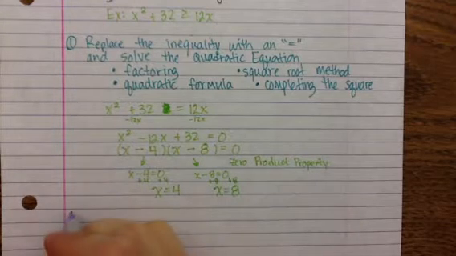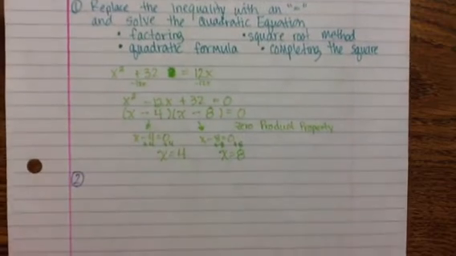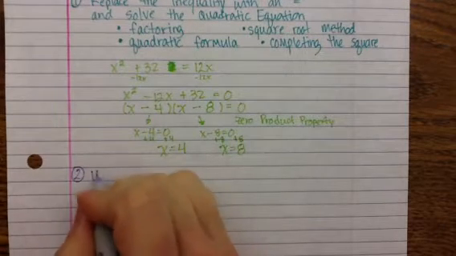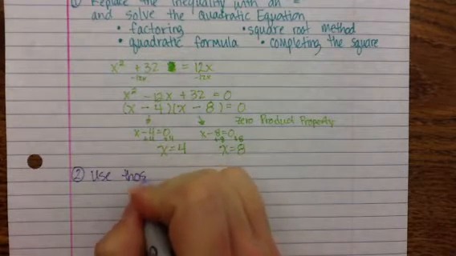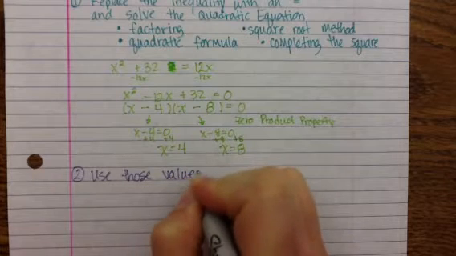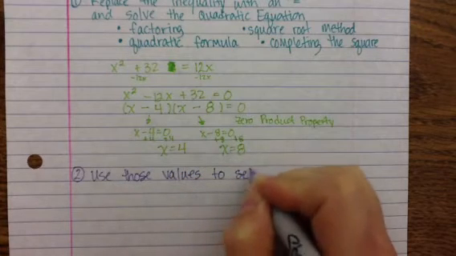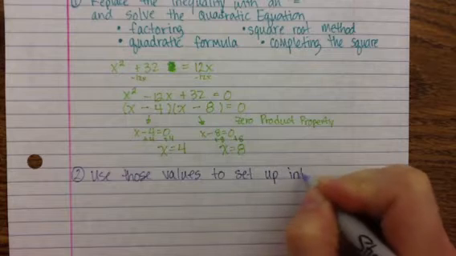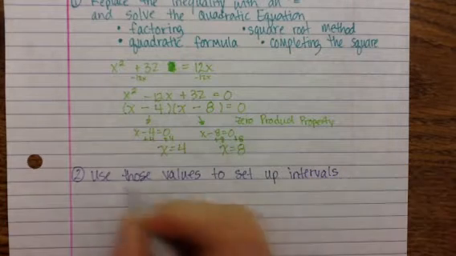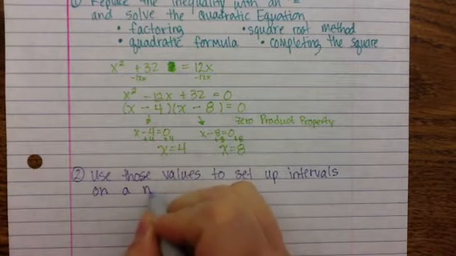Step 2, I'm going to use those values to set up intervals on a number line.